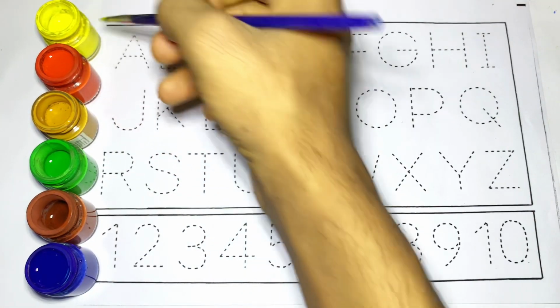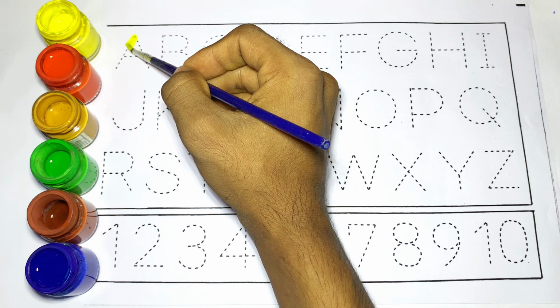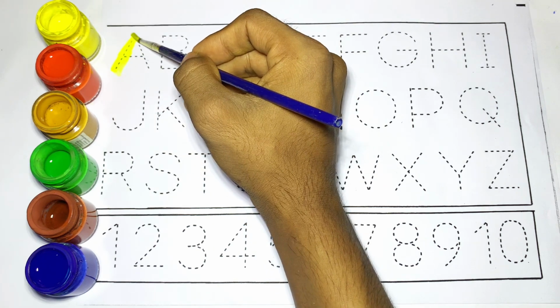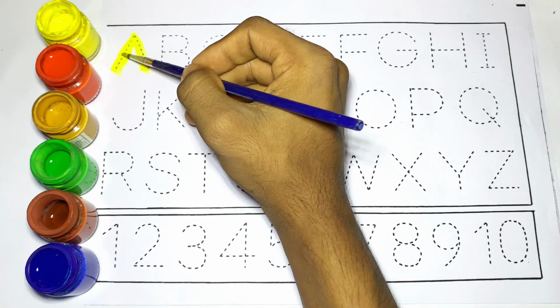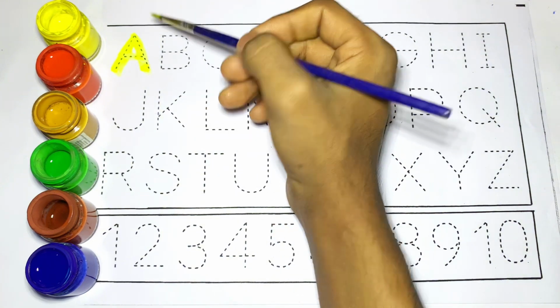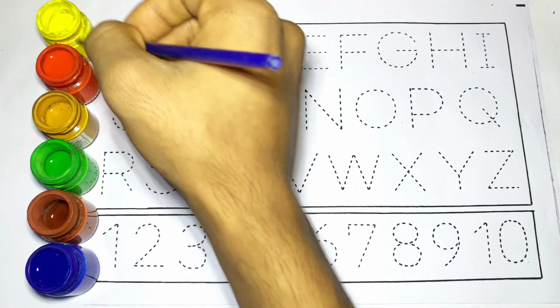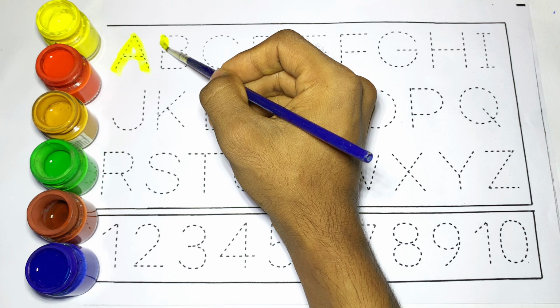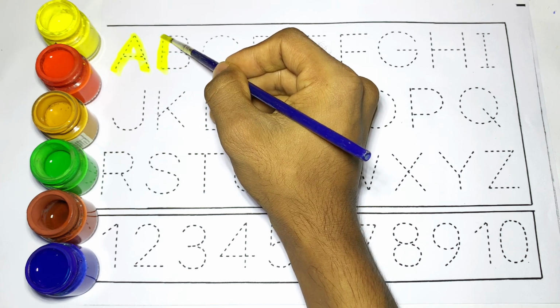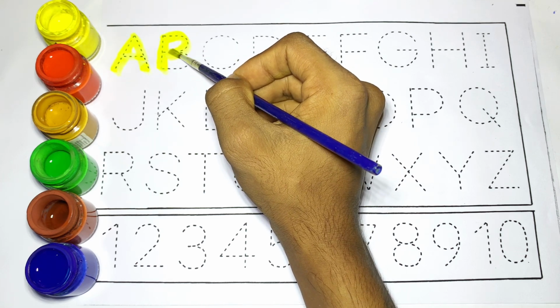Kids, first we draw A. A for apple, A for ant. And use yellow color. Kids, again use yellow color and draw B. B for ball, B for bat.